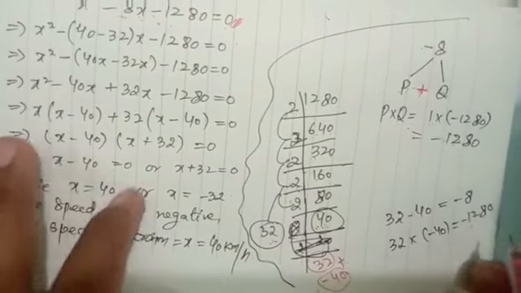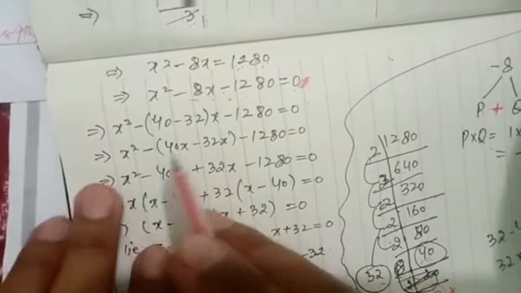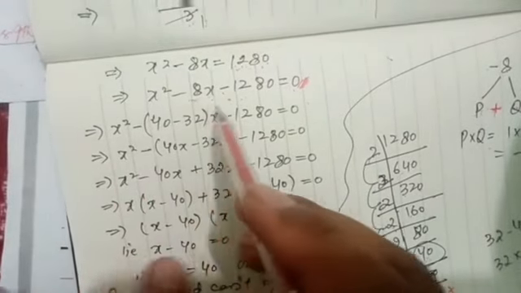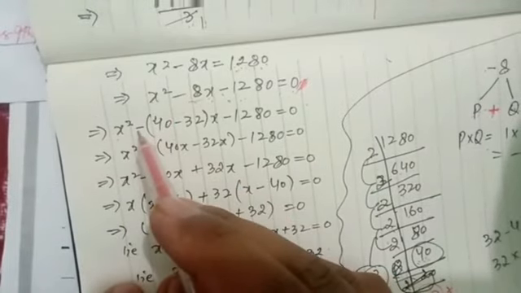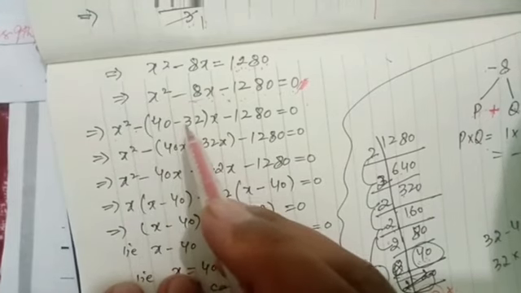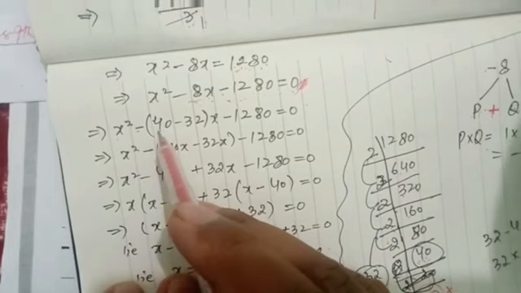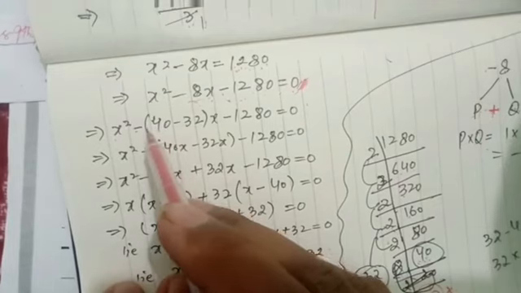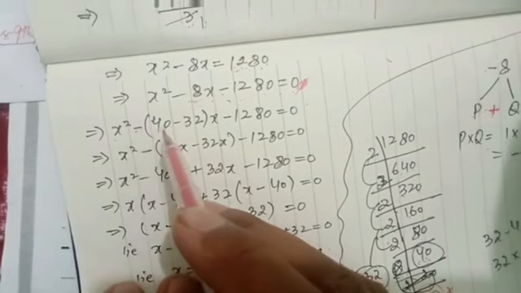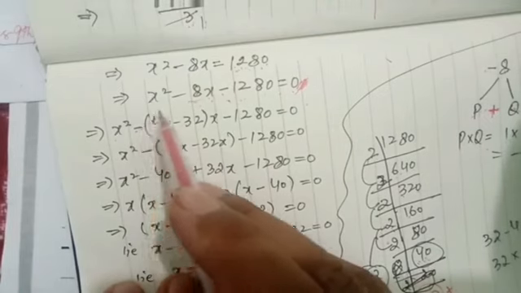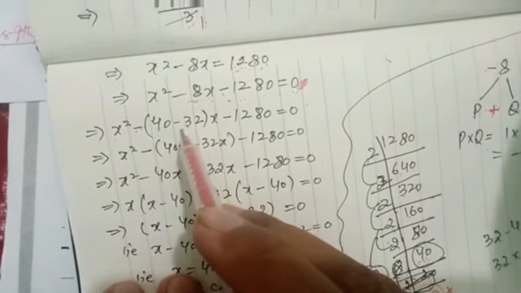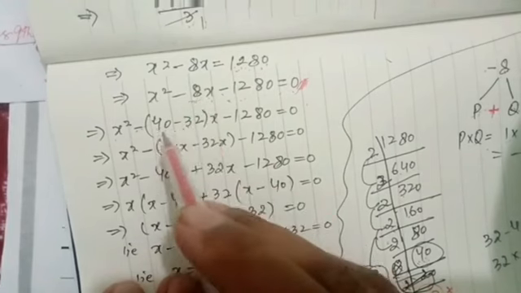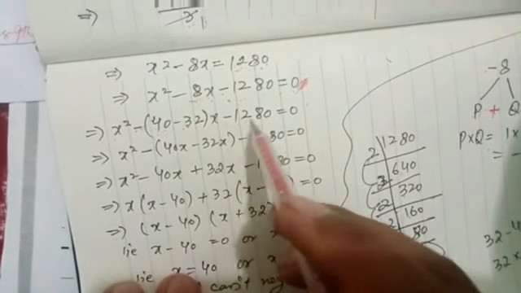Now see here how to apply here. Here it is x square minus 8x minus 1280 is equal to 0. X square is this. Minus I wrote here outside. When I wrote minus outside, then this 32 is minus, 40 will become positive. Because why? Because I wrote minus outside the bracket. You need to understand this thing. So this 40 will become positive. This 32 will become negative. So instead of 8, I wrote 40 minus 32, x minus 1280 is equal to 0.